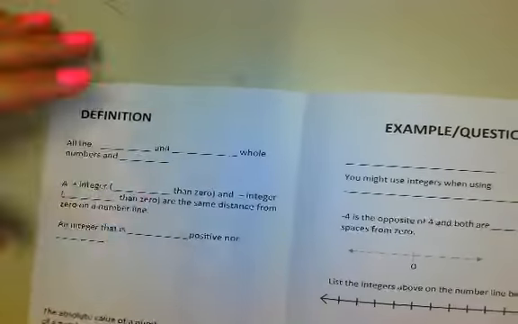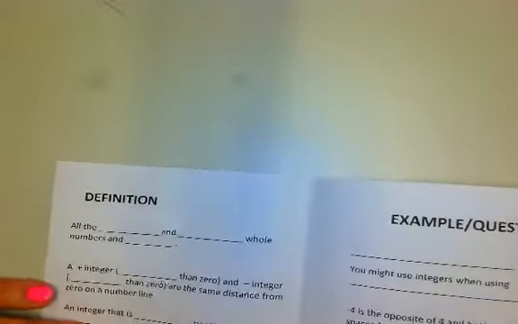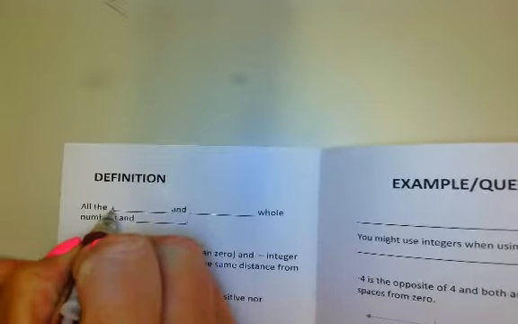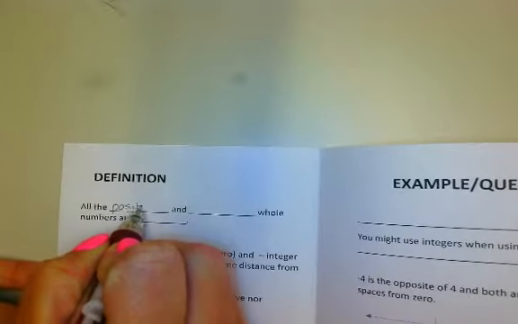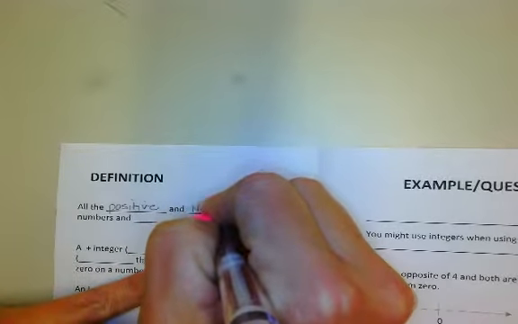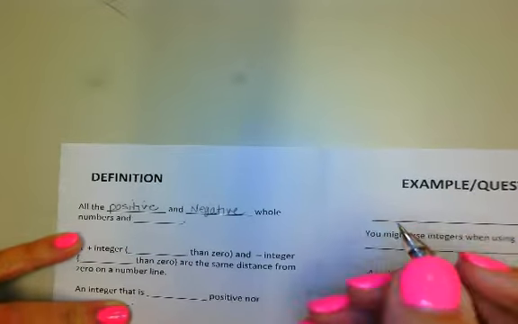So let's start with integers, okay, and that's where this begins right here. And just so you know, integers, if you don't already know this, are all the positive and negative whole numbers and zero.